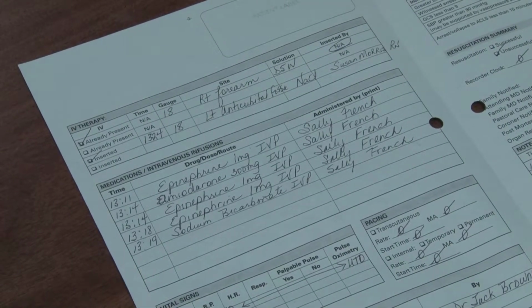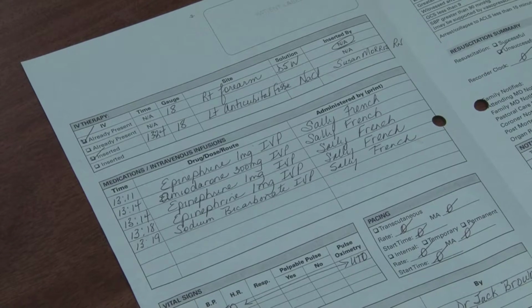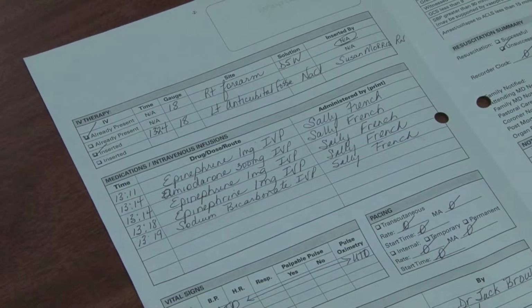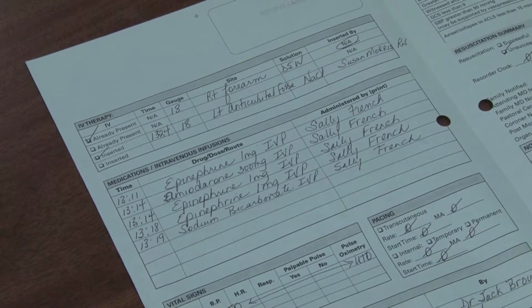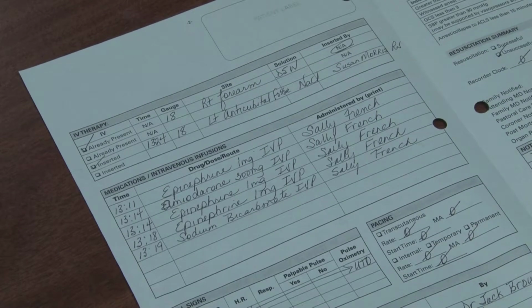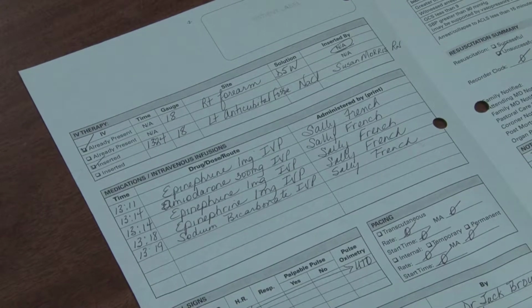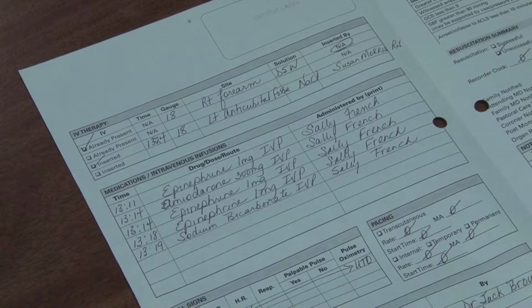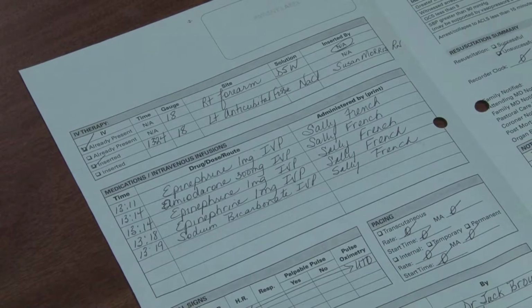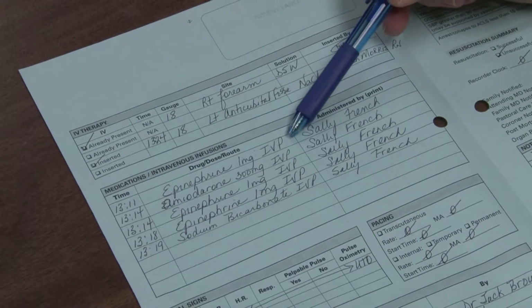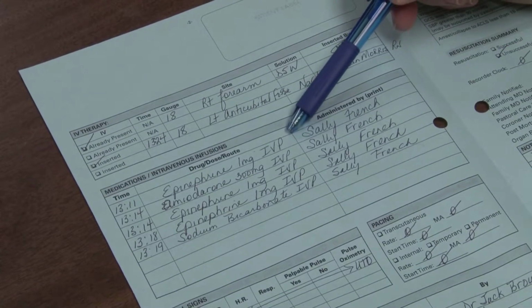As a floor nurse, RN, LPN, you may not be familiar with a lot of the code blue resuscitation drugs that we use. The one drug that all patients, regardless of their presenting rhythm, will receive is epinephrine, 1 milligram.